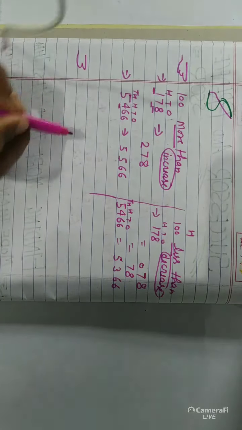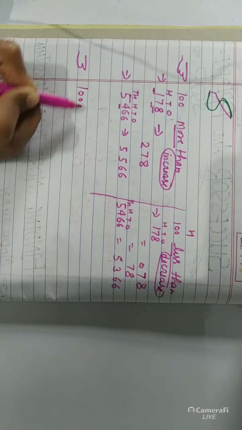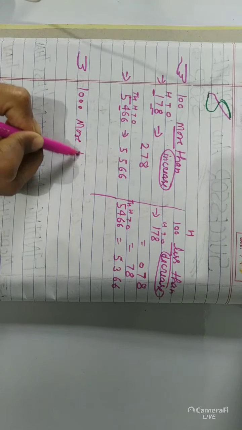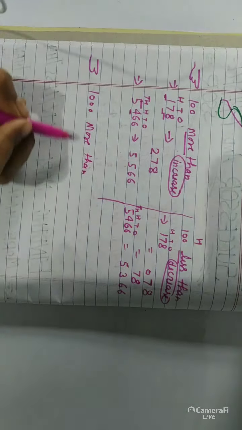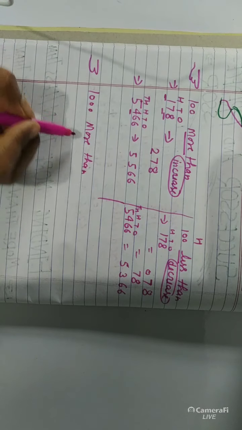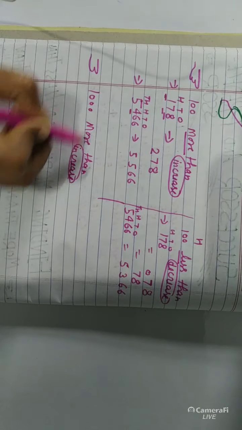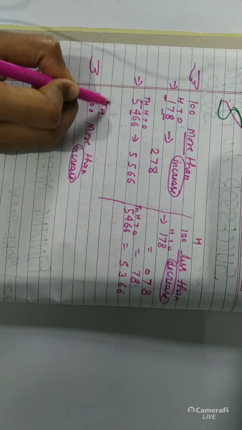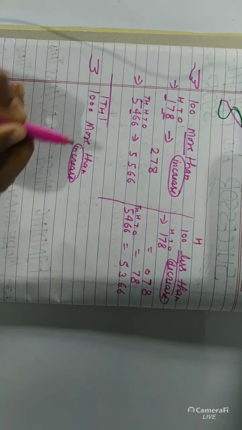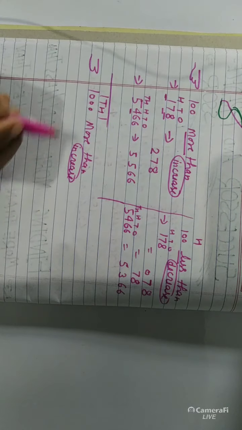Again, you have to find 1000 more than. Now tell me, what will you do? Yes, very great. You will increase, and which digit will increase? The 1000 digit. Okay, the 1000 digit will change and it will increase by 1.